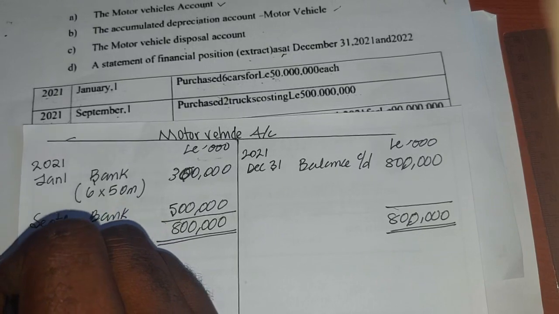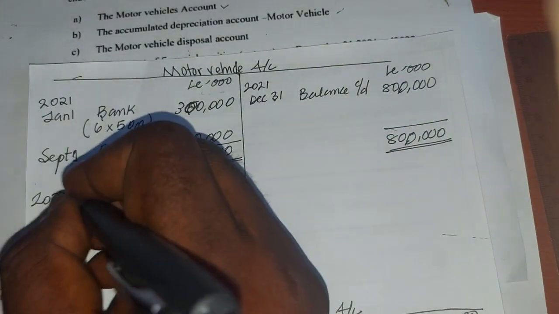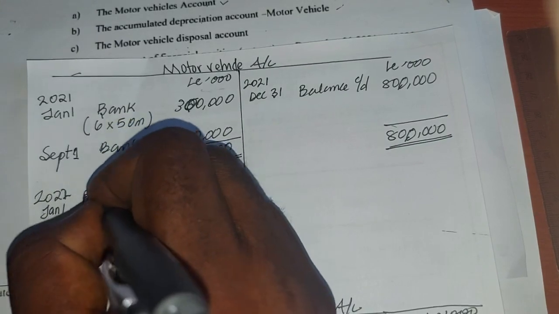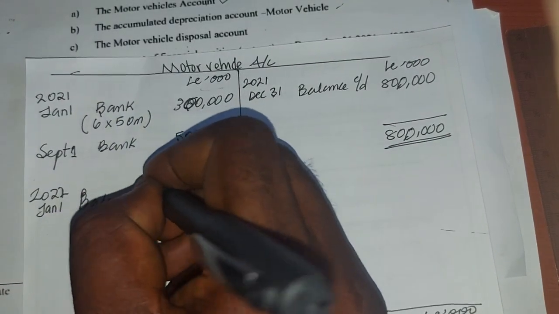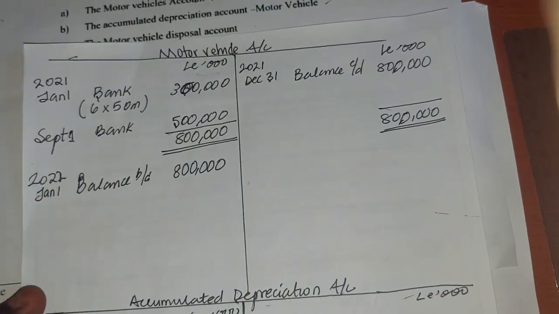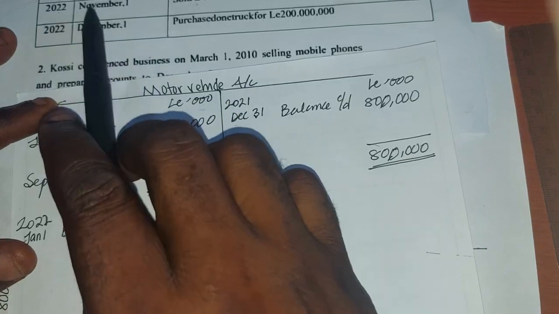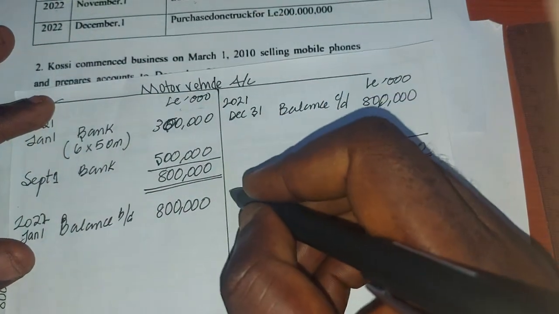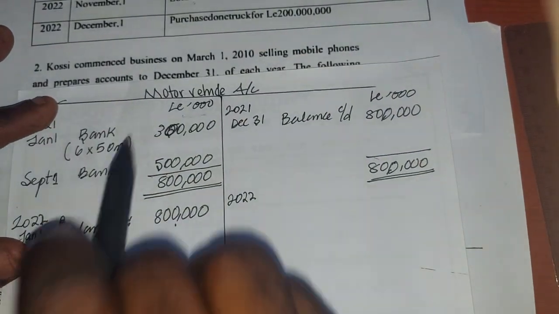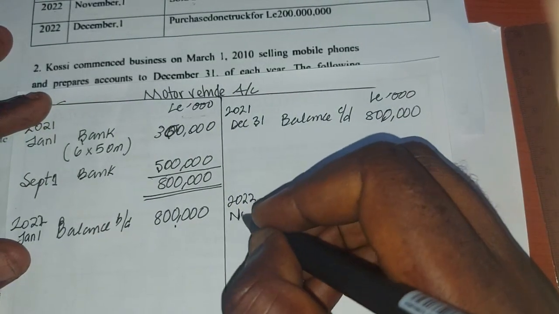Then by the following year, 2022, by January 1st, our balance brought down is 800,000. Then what happened in 2022? By November, a particular asset was sold. So you have to remove the cost of the asset from the motor vehicles account. Don't forget, it is the cost of the asset. It was sold on November 1st.